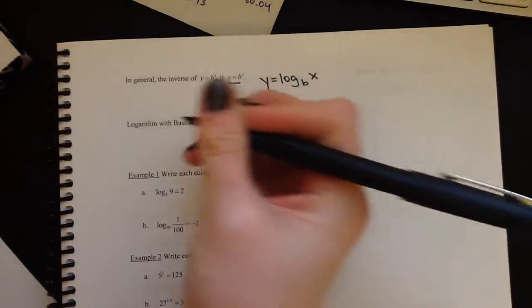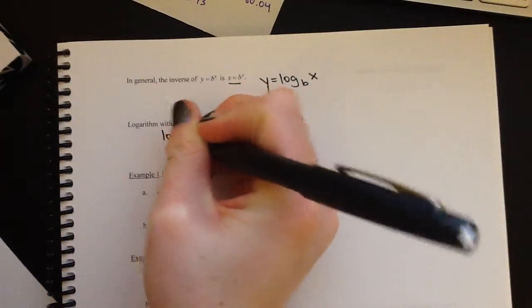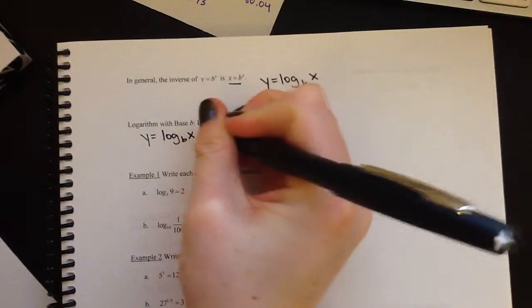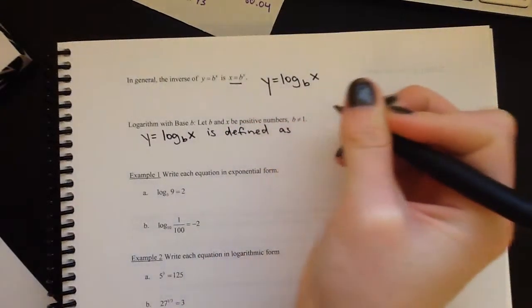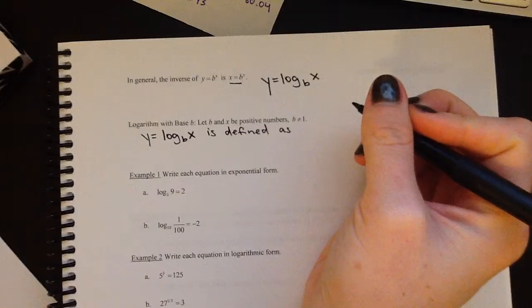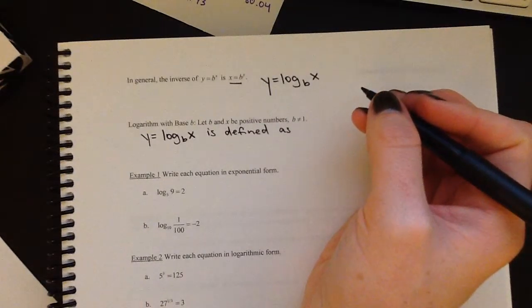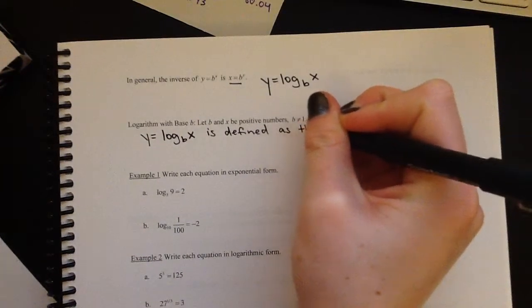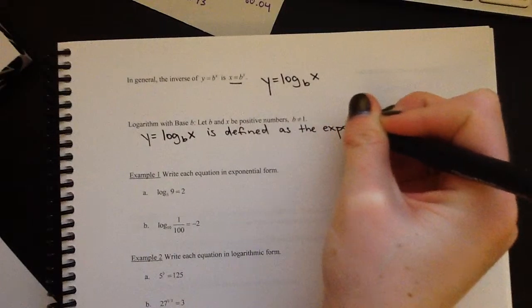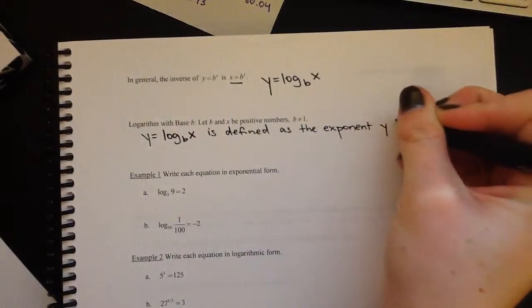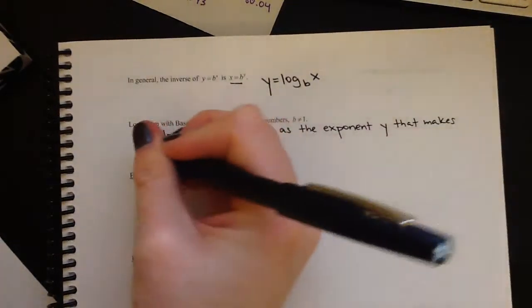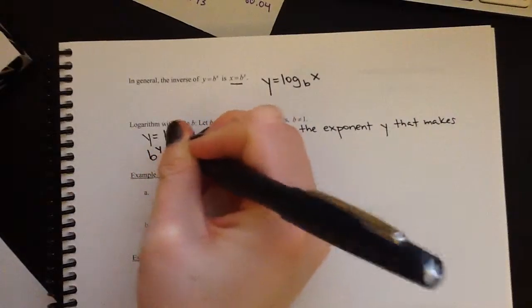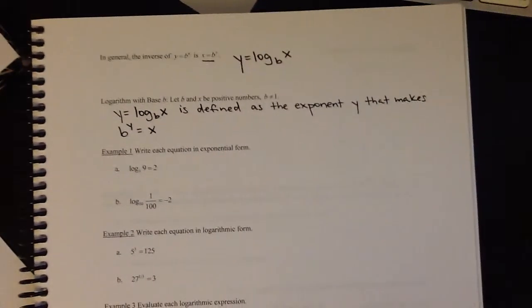So if we say y equals log base b of x, it is defined as the power that makes the equation true. It's defined as the exponent y that makes b to the y equal x.